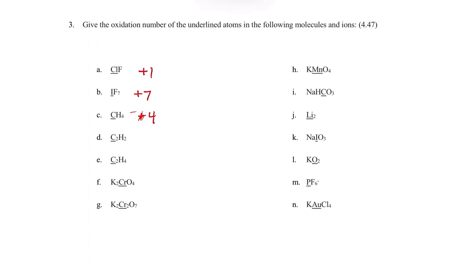And in letter D, C2H2, hydrogen is +2, so the carbons will be -1. In letter E, C2H4, my hydrogens are still +1, so that's +4. That makes each carbon -2. In letter F, potassium chromate, my potassiums are +1. My oxygens are -2.